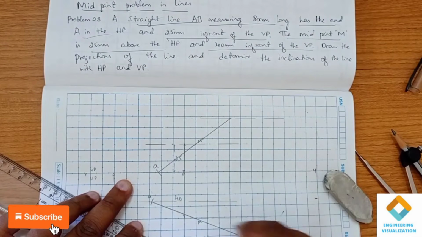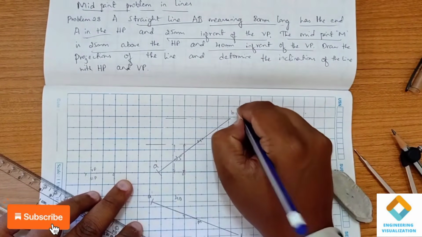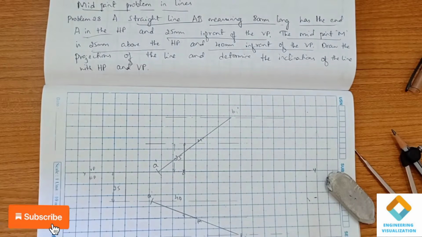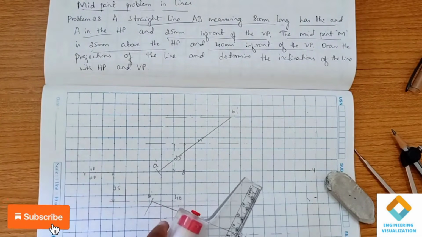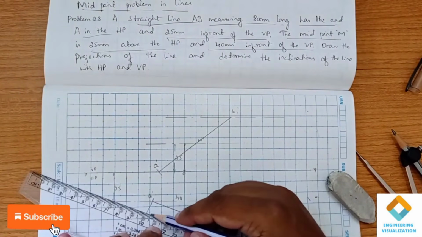Okay, this is A, this is A dash and this is B1 dash. Okay, so it is done. So now you can see that this is our true length of line. Okay, so this is the true length of the line measuring 80 mm.